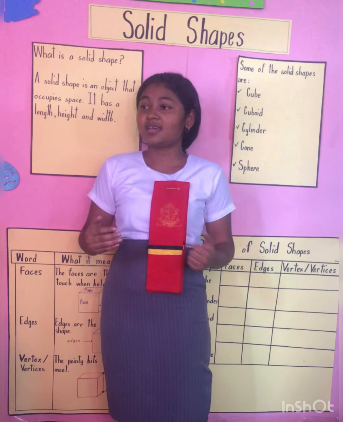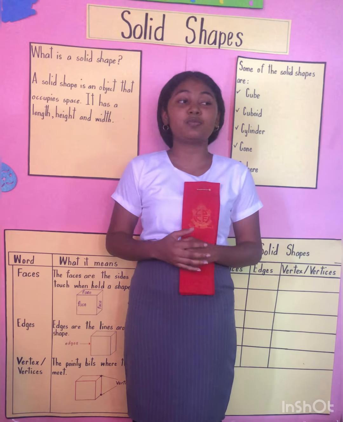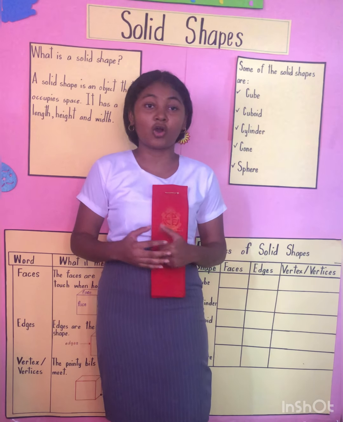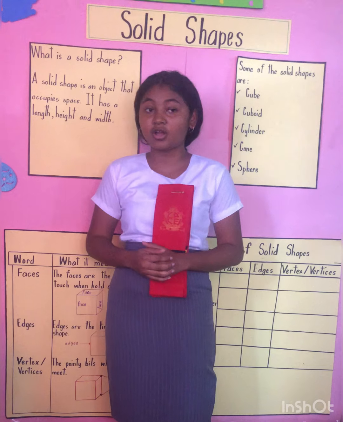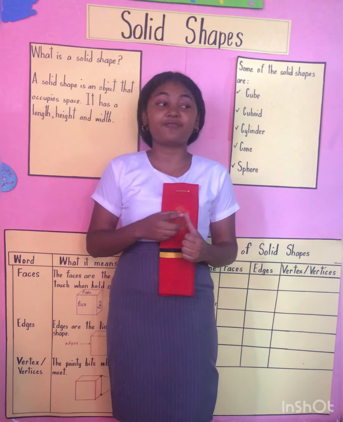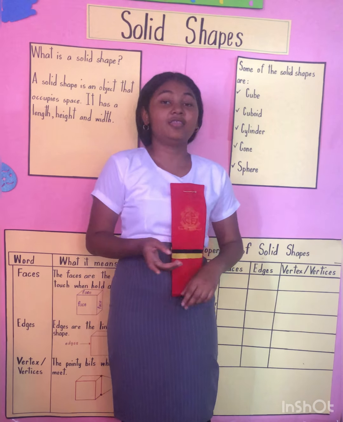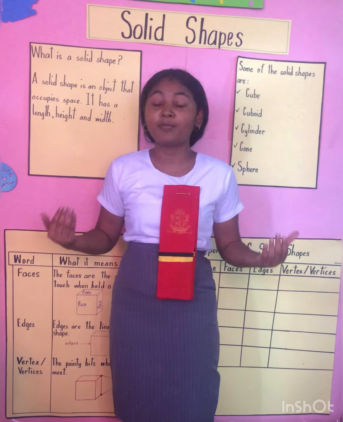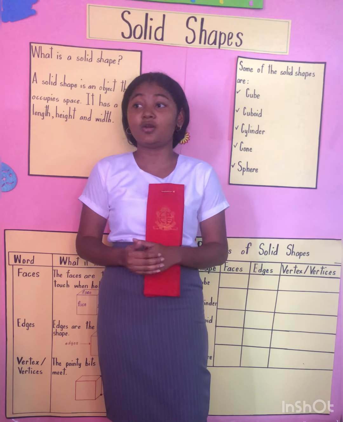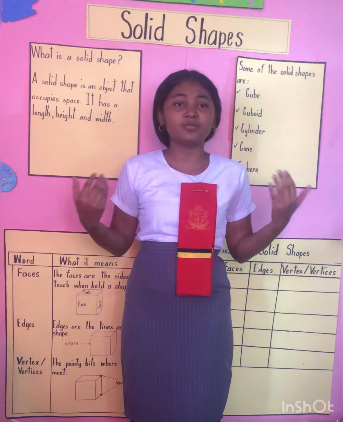Now class, can you remember in the beginning of the lesson we spoke about some terms that we heard from the digital storybook? Can you remember those terms? Right, they were the faces, the edges, and the vertices. Now those three terms are used to describe the properties of solid shapes. Okay, and now we will look at what these terms really mean.